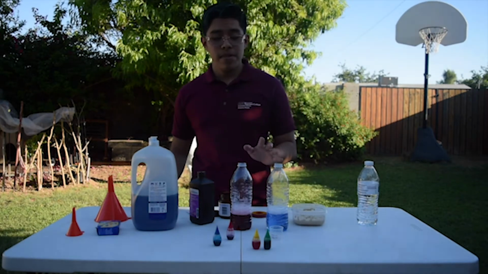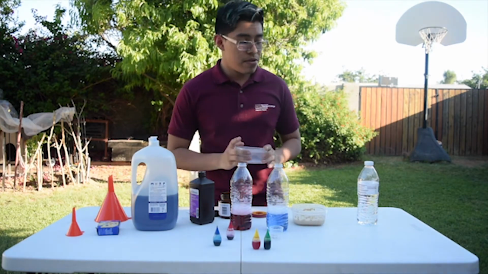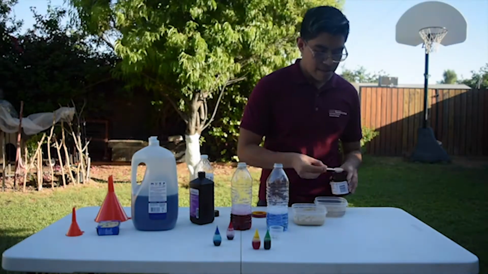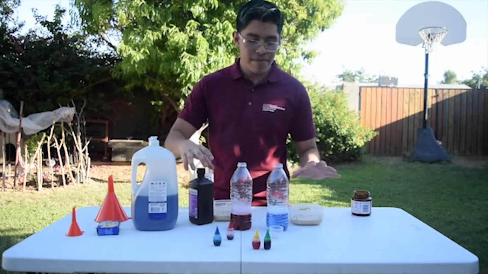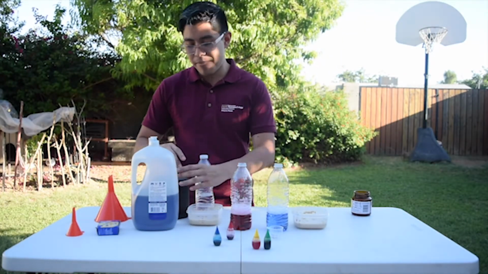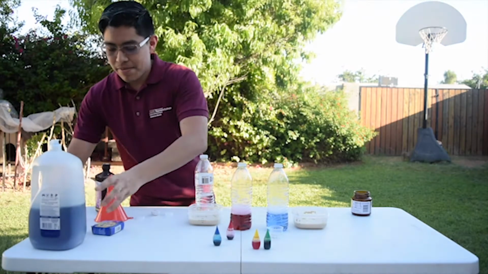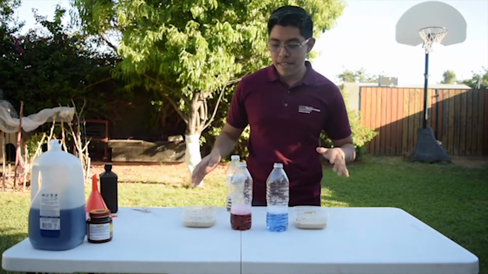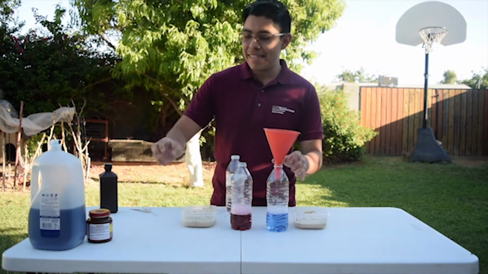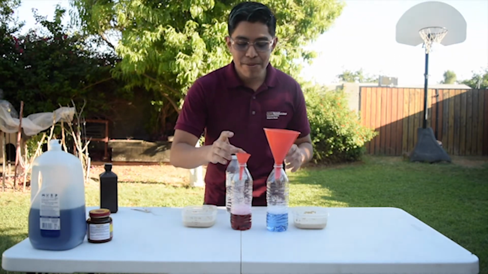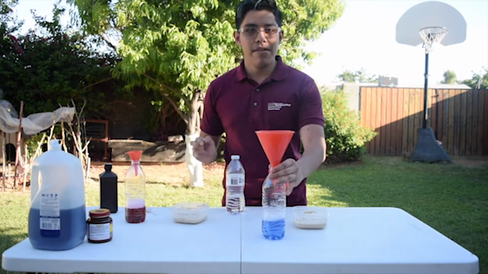Alright. Since we have 2 water bottles, we're gonna do 2 containers and mix some yeast and warm water into this one too. Now that we have everything set up for this water bottle and the red water bottle, we gotta make sure that we have an open, clean space. So now that we cleaned everything up, time to mix it in. We're gonna try on one of them right now. Let's see how it goes.